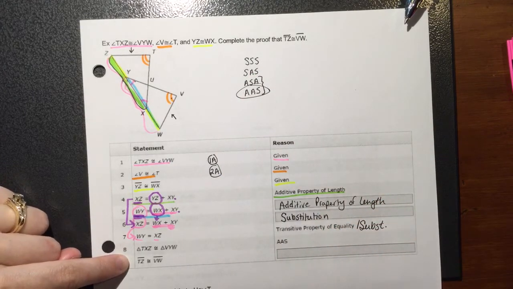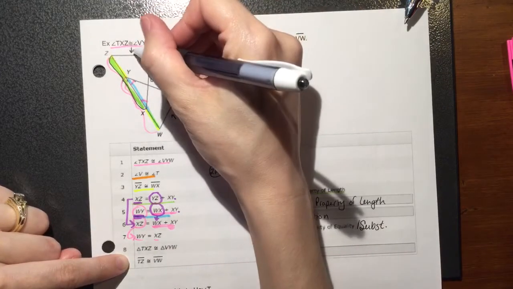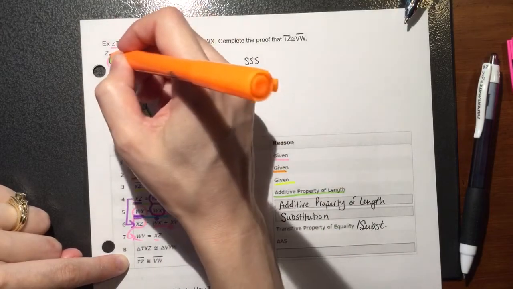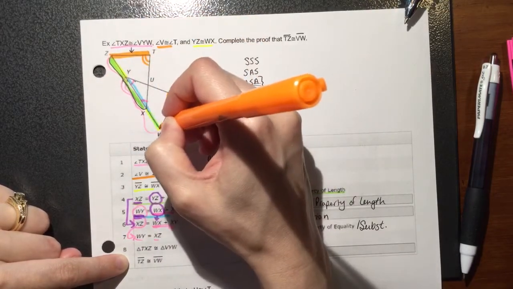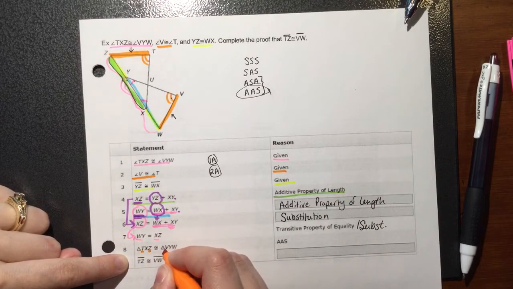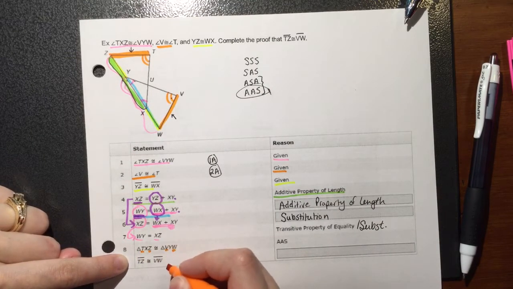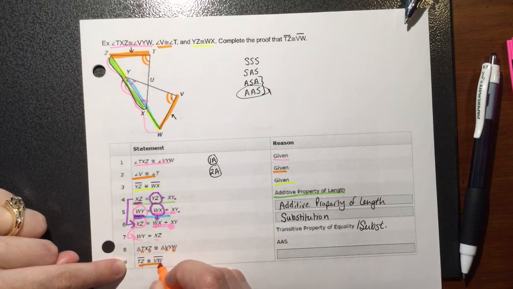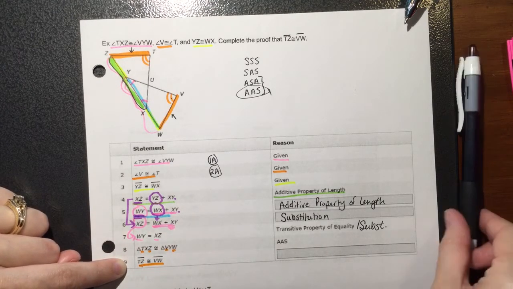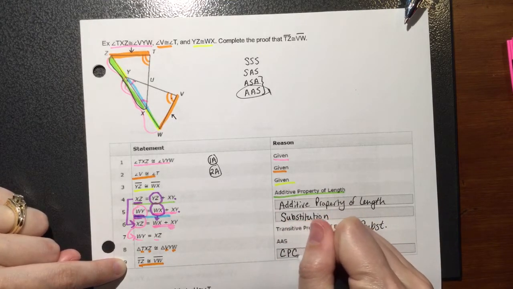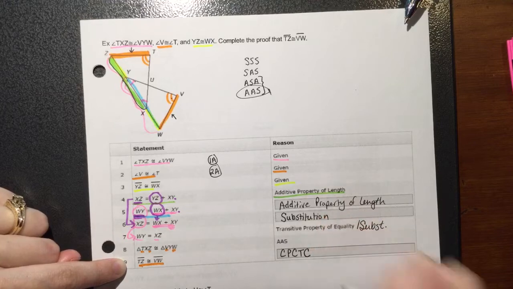And then once we have two triangles that are congruent, we can say that the parts that make them up are congruent, and that's what we're looking at for this one right there. Right there we've got TZ and WV. TZ right there, WV there, the letters match up. So we can say that TZ is going to be congruent to VW by corresponding parts of congruent triangles are congruent.